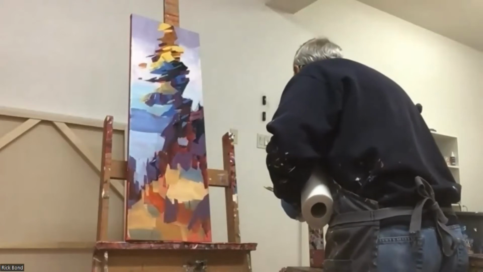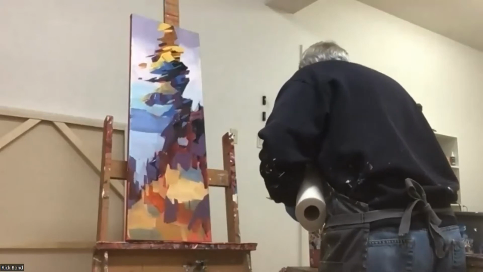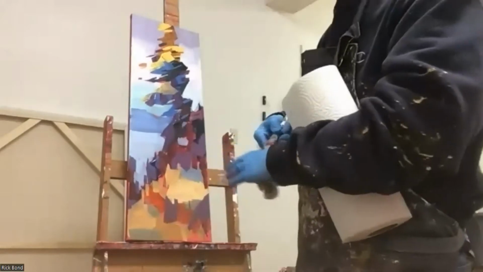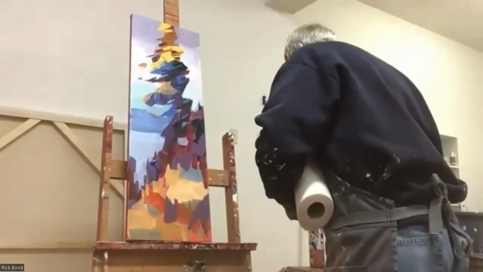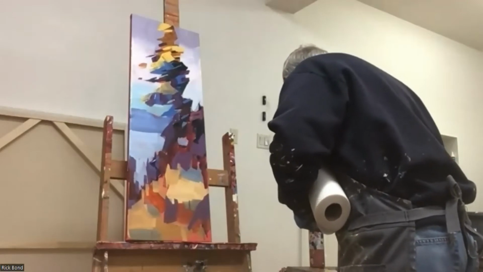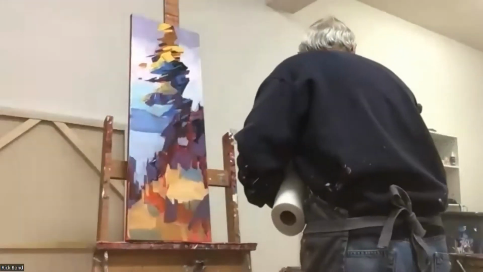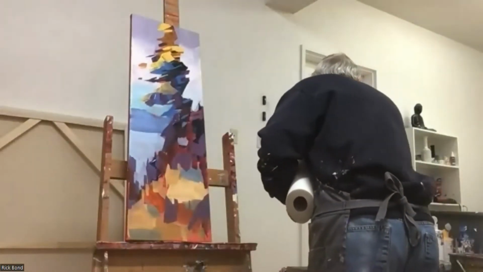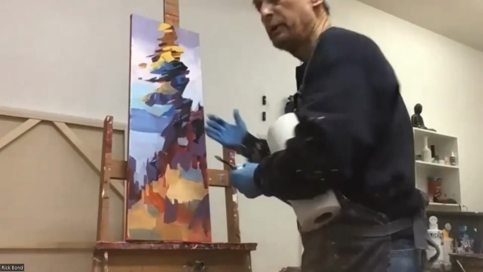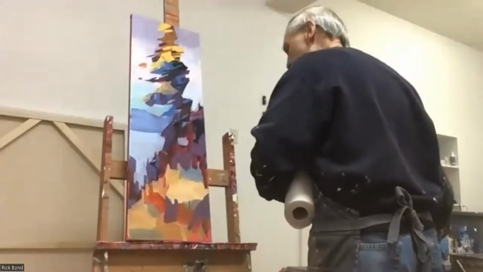So right now, down at the bottom, I've got a lot of warm colors in here. I'd actually like to add some grays into it. I started doing that originally, and I have a small palette. So what I would do once I get to a certain point, I would stop, take some of the paint off my palette, and start again with a fresh palette.